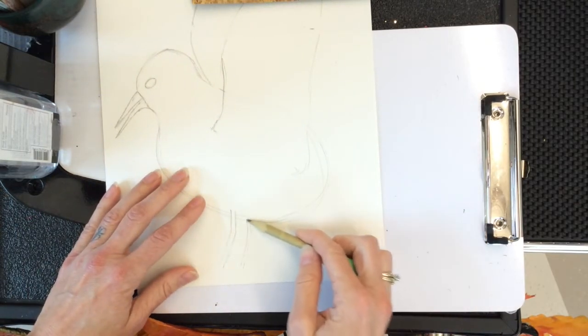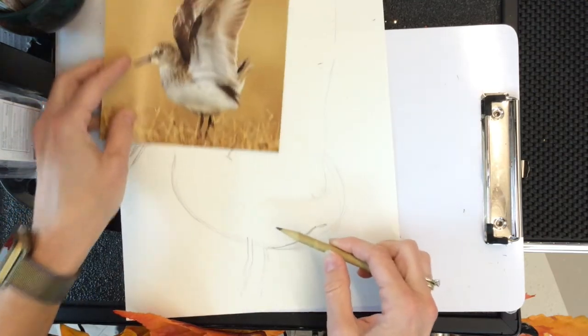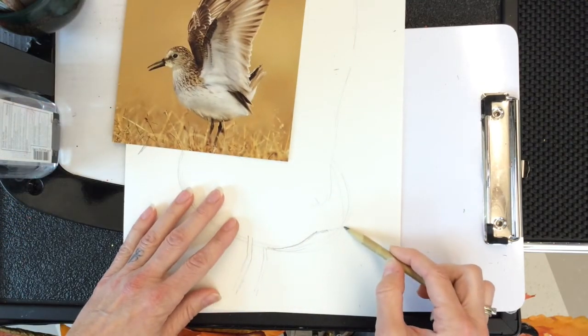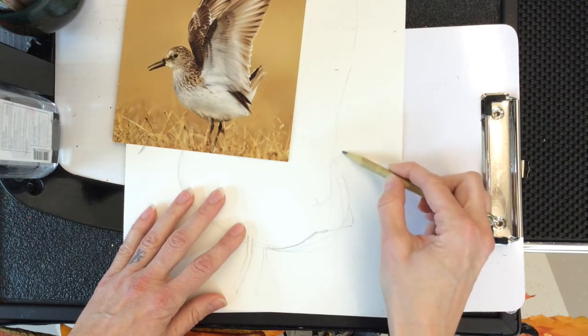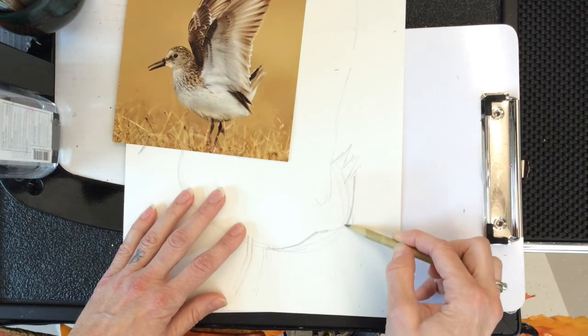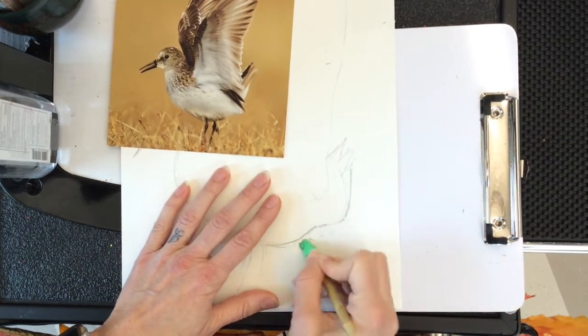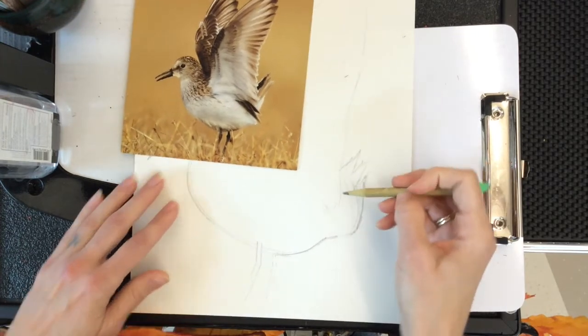There we go. Now I'm going to make some other small adjustments that I'm just looking at my photograph and noticing about my specific bird. I'm noticing that his back tail feathers sort of come to a point, but then there's also some tail feathers that are sticking up. So I need to make a small adjustment to the back of my body to accommodate that and make sure that I'm drawing the bird that's on the paper in front of me.